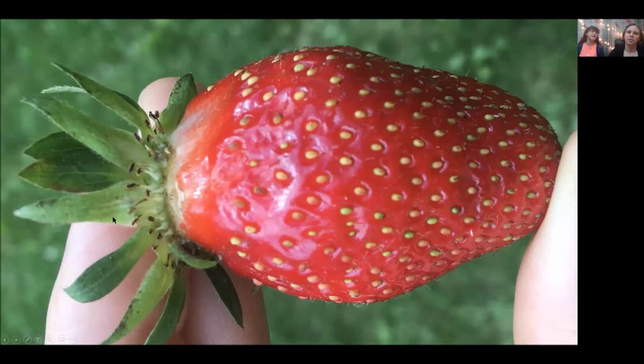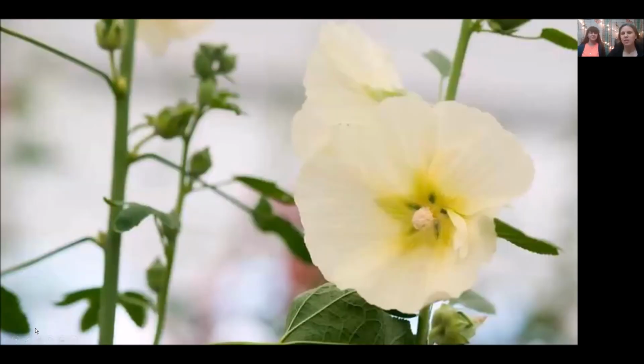Does it look like many sepals or one sepal? I think it looks like many sepals. So what would we call it? Polysepalous. Yeah, polysepalous. It's pretty cool. We always say I don't want to eat the leaves on my strawberry, but they're not really leaves. They're sepals.